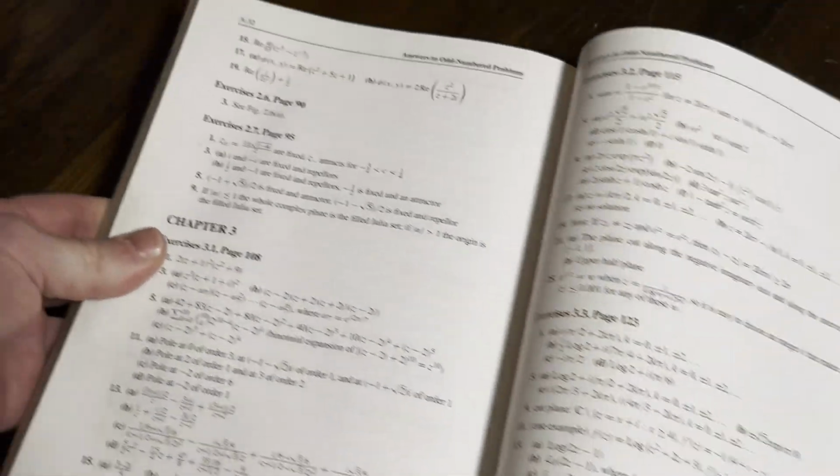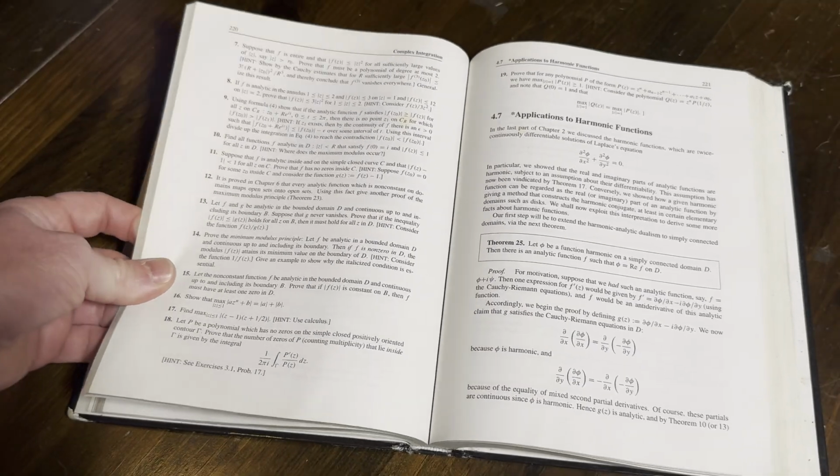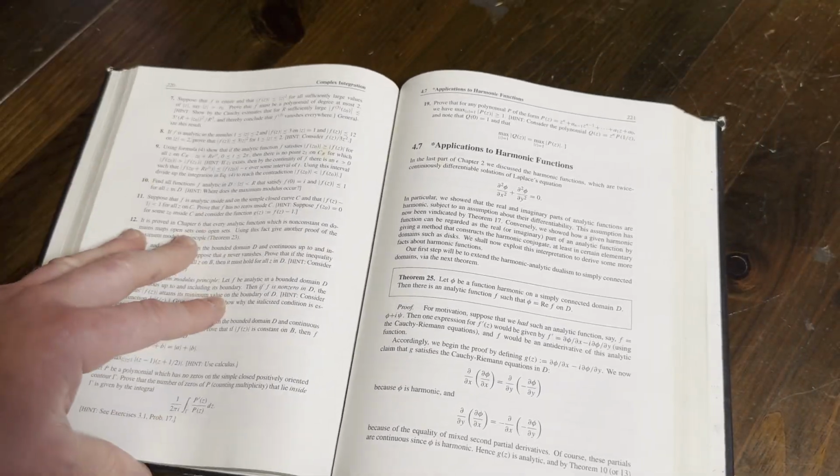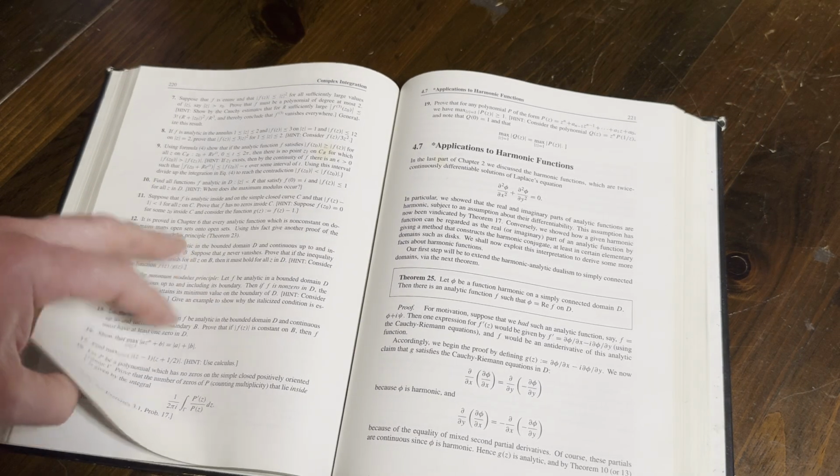Also, it's a popular enough book that sometimes you can find old homework problems and stuff like that worked out. And of course, you have AI to help you, although AI is sometimes confidently wrong. You have to be careful. But yeah, it's a pretty cool book.